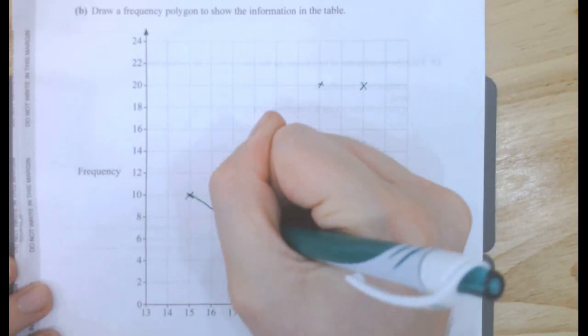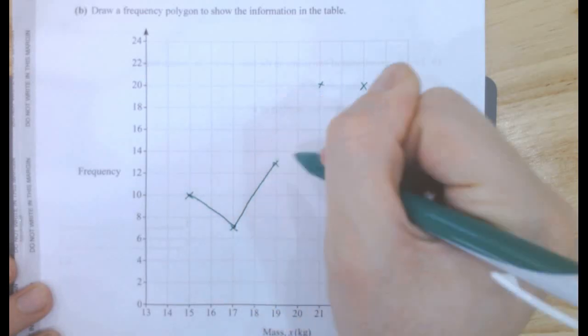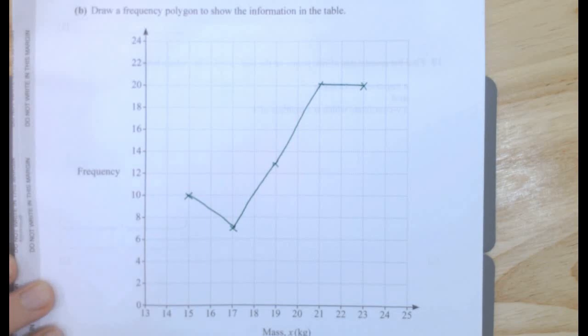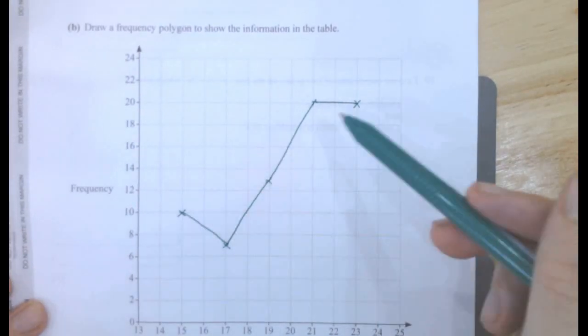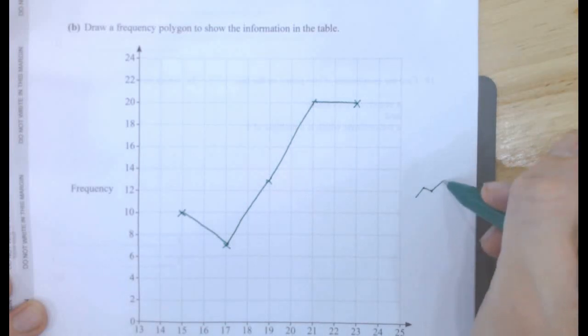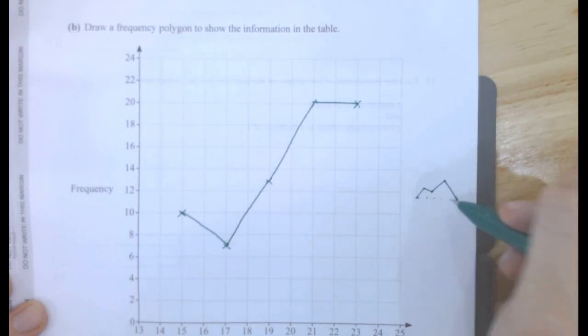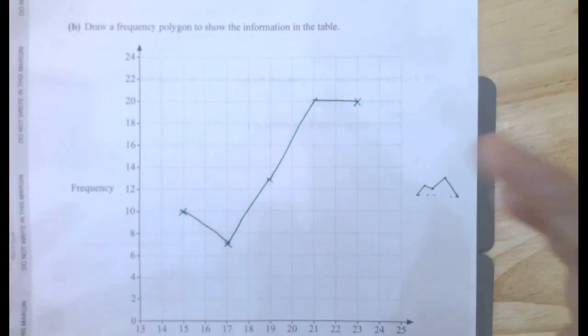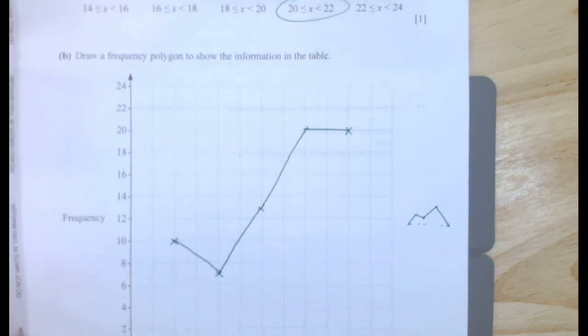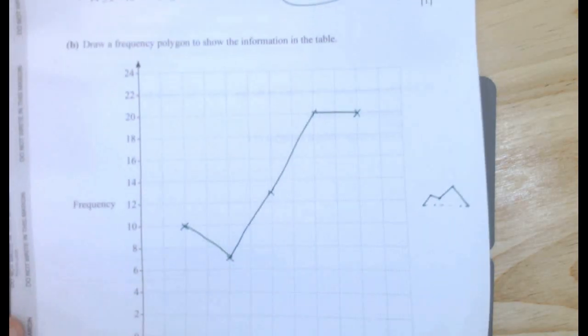Your frequency polygon is plotted at the midpoint of your class intervals. You should use a ruler to join these up. I don't have one to hand, so there you go. There's my frequency polygon. Sometimes you see people joining things up, especially when the frequency polygon might look something like that, and people join it up. You don't need to. There's no point. Just join them up with a series of straight lines in between each group.